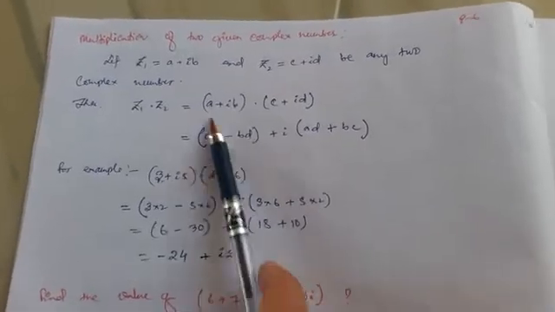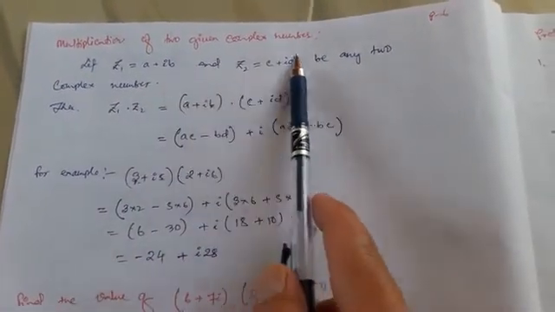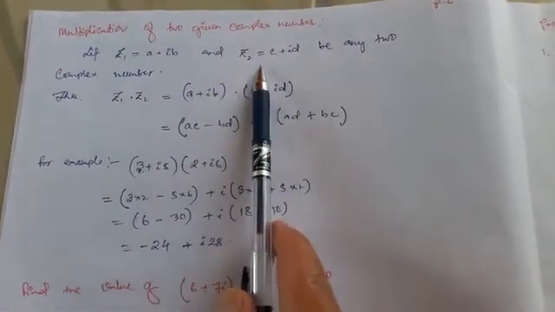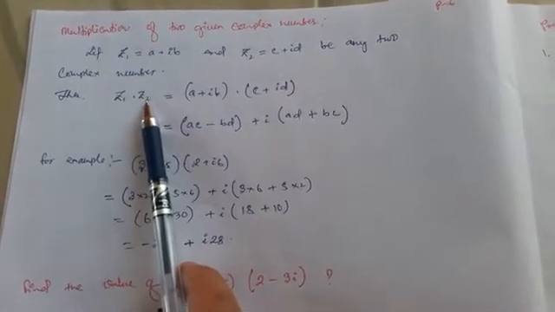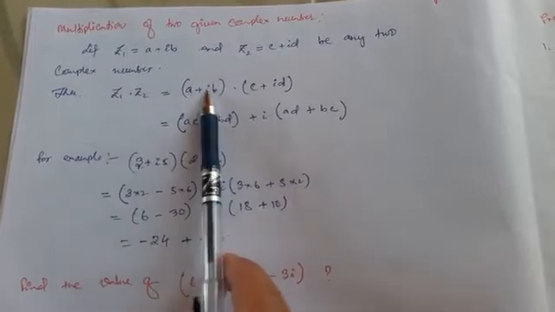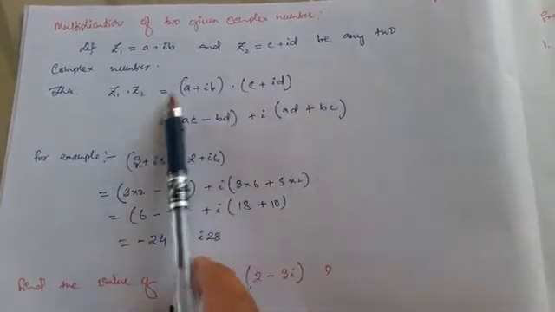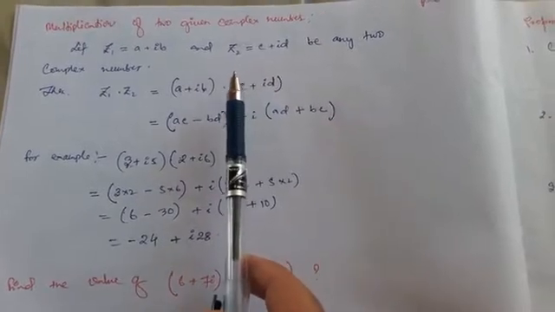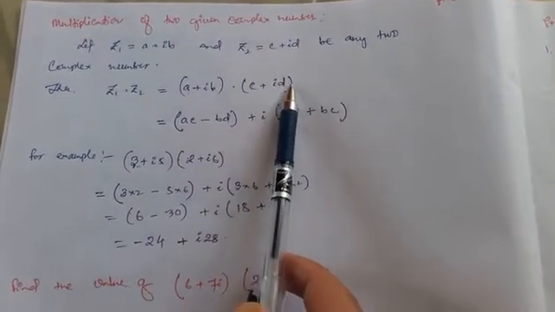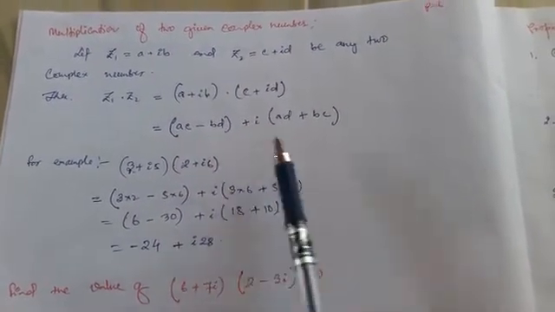Now again, let us learn about the multiplication of two given complex numbers. These are two complex numbers. Then let us find out the product of the two complex numbers. This is the first complex number, multiplied by the second complex number. See, when we find the multiplication of two complex numbers, we have to follow this rule.